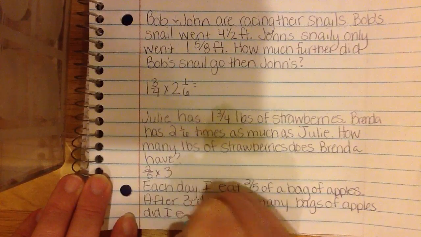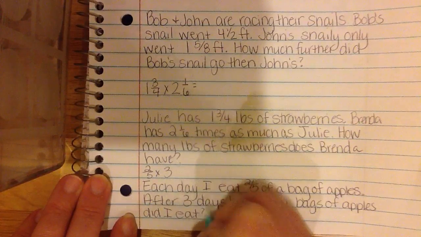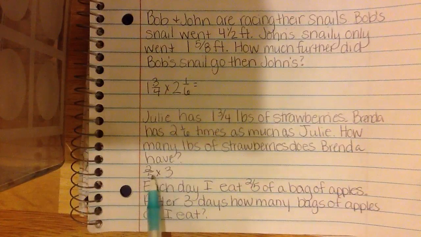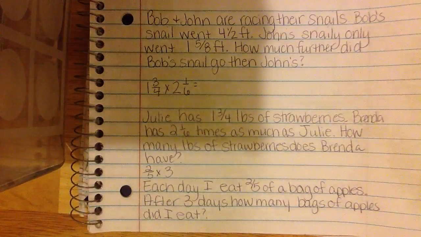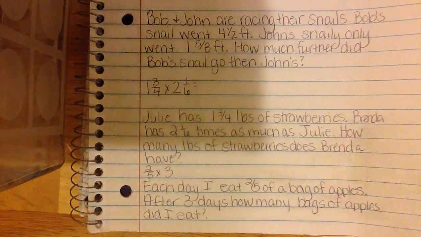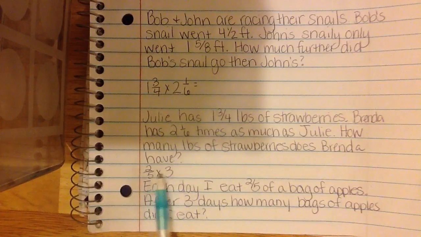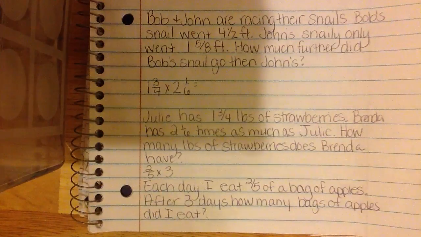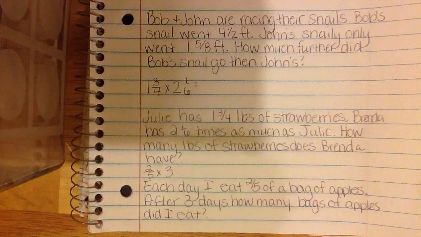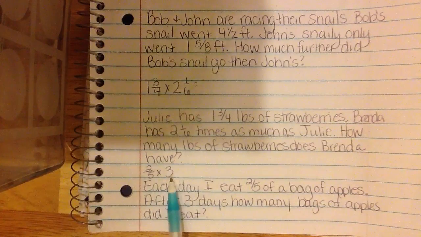So I'm looking for when I have a fraction times a whole number. I'm looking for something that I can do repeatedly, something I can have 2/5 of and I can do it 3 times. Or if I have 2/5 and I have 3 friends that have it and I all want to combine something. So again, I'm looking for something that's a total when I have a whole number times a fraction.